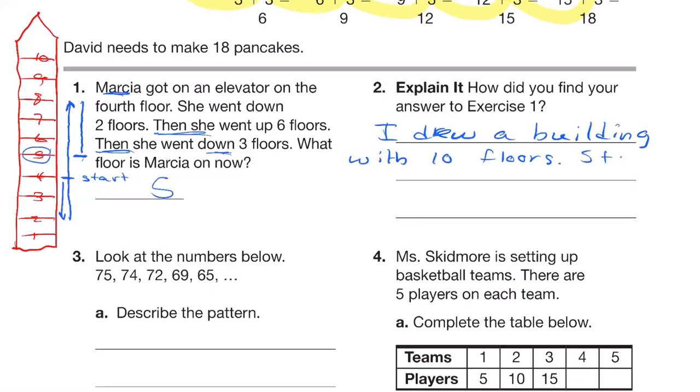Starting on the 4th floor, I counted up.